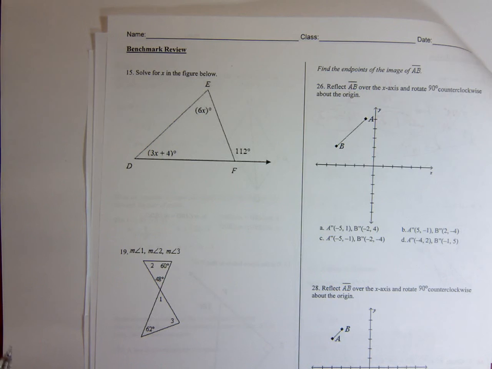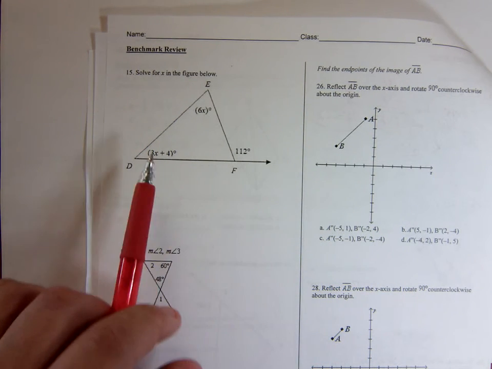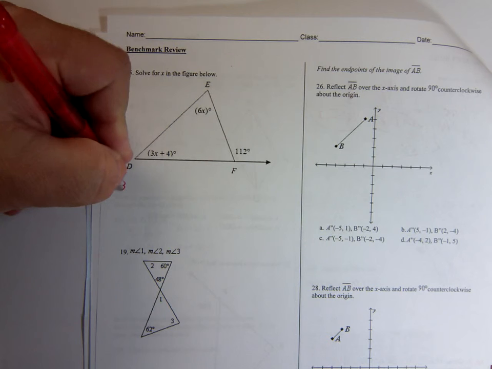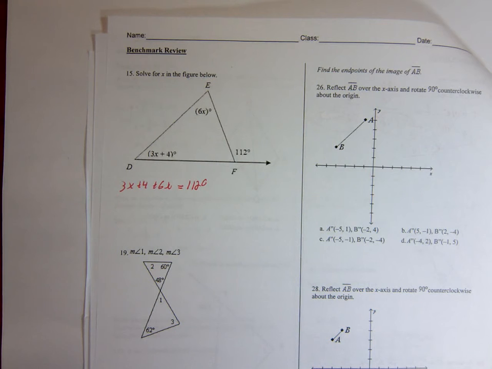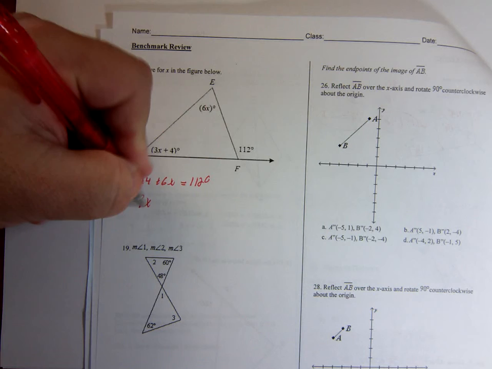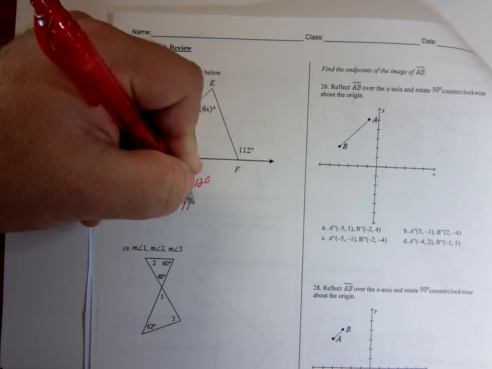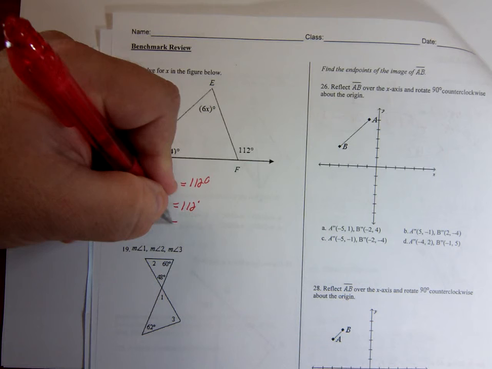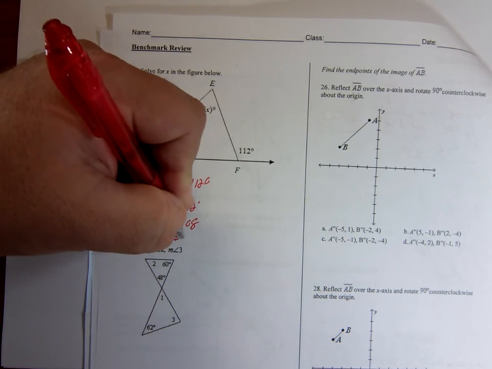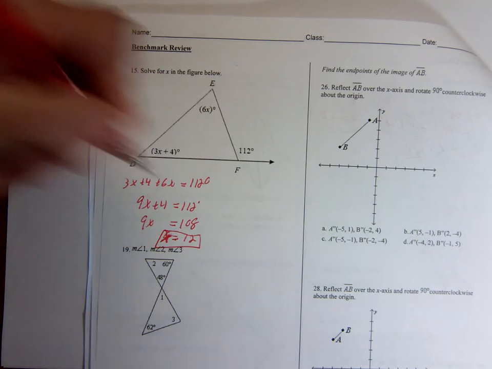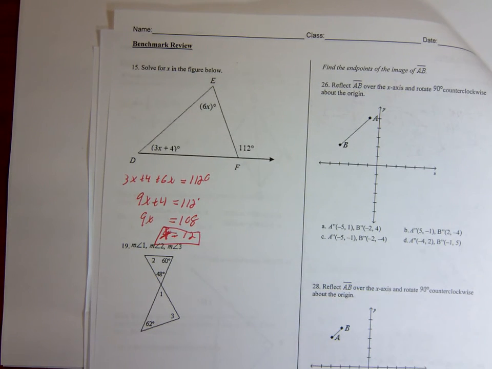It's exterior angle theorem again. So this exterior angle is equal to these two angles added up. So there's your equation. And we will solve. That x looks a little bit hairy. So we found x.